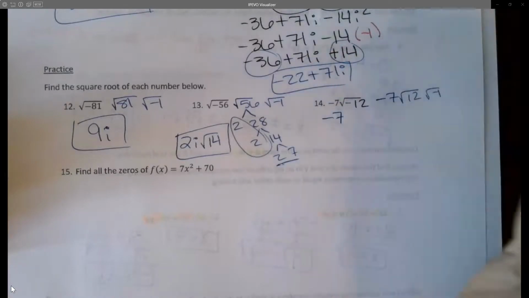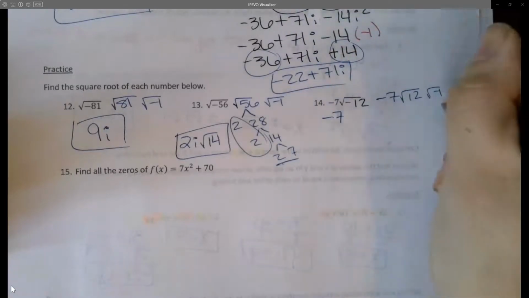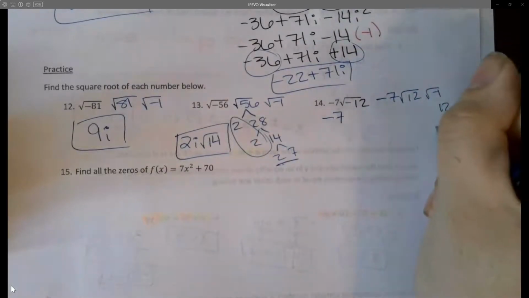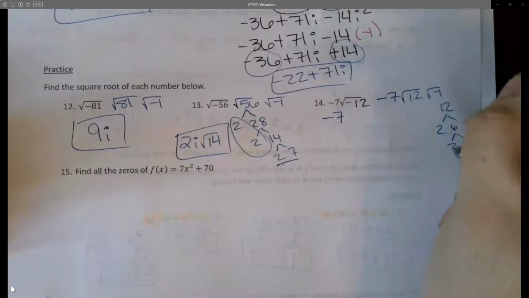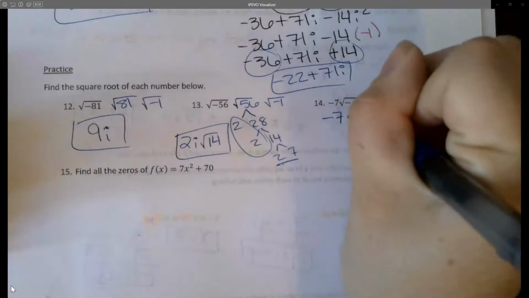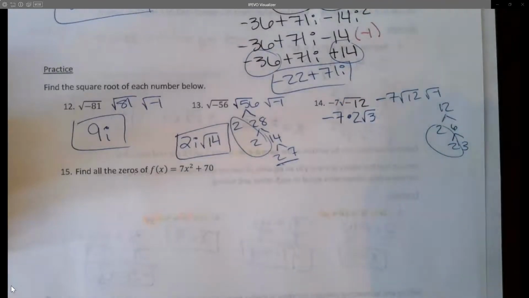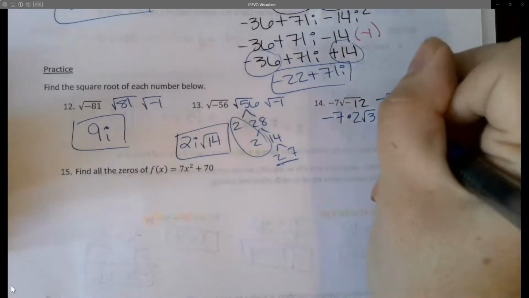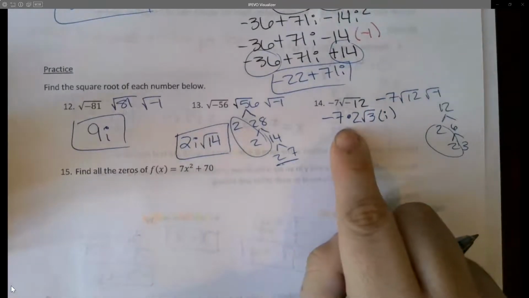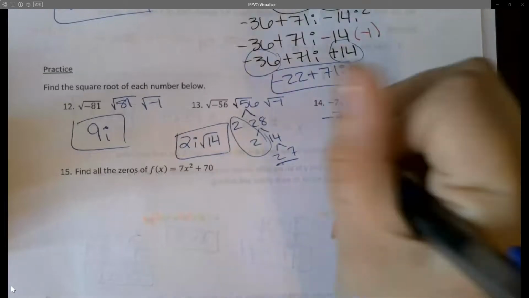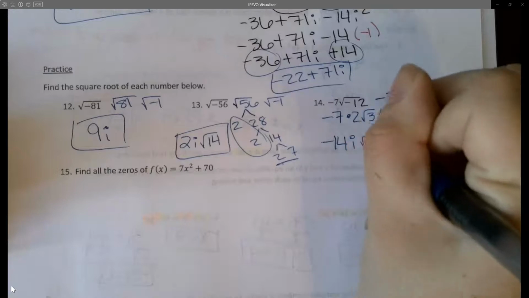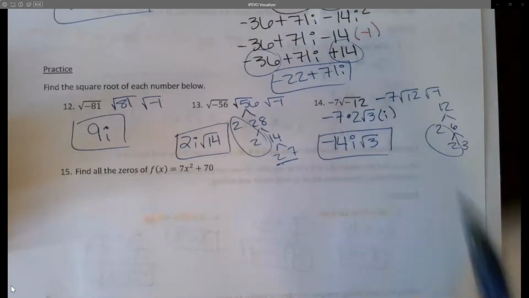That negative 7 is going to stay out front, and I need to factor tree my 12. So I have 12 over here, I have 2 and 6, and 2 and 3. So the 2 can come out. That 3 is going to stay in the square root. Then I have to take care of the square root of negative 1, which turns into just i. I'm going to multiply these two numbers together. So I have negative 7 times 2, which gives me negative 14. I want to take that i and move it in front of the radical, and then I have the square root of 3.